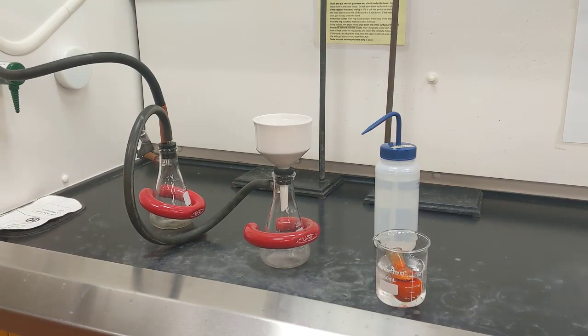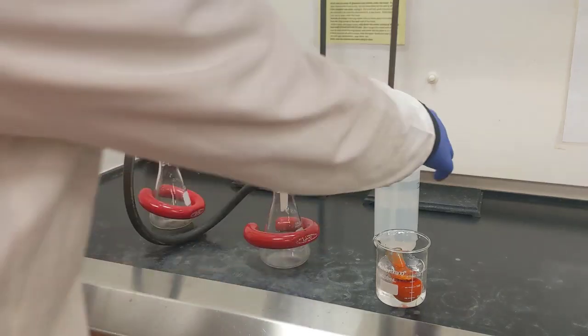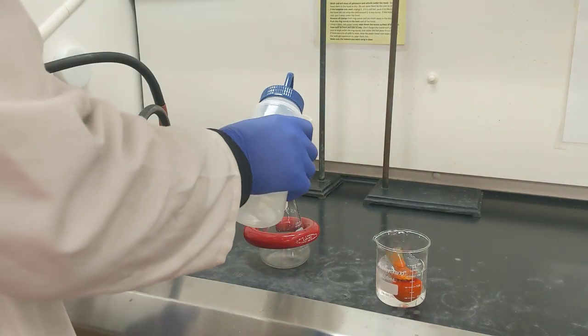All right, so I let my round bottom flask cool to room temperature, and it's been sitting in an ice bath for about the last 15 minutes. The next thing that I want to do is vacuum filter all of the solid product on the inside of my round bottom flask. So I've got my filtration set up. I'm going to turn on the vacuum. I'm going to pre-wet my filter paper.